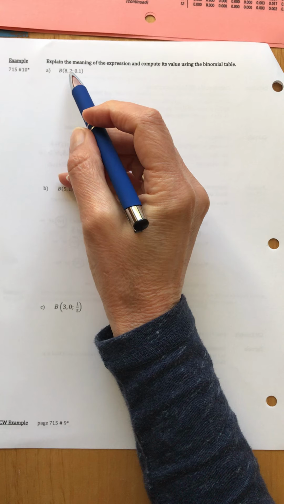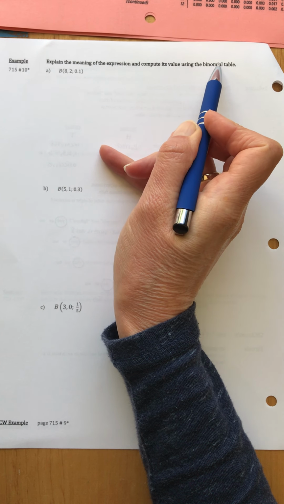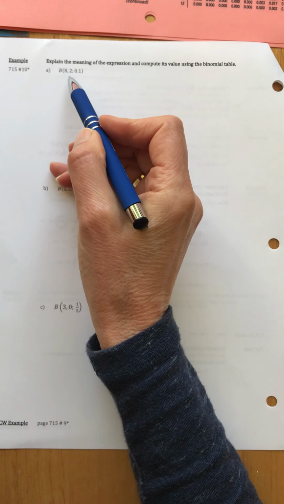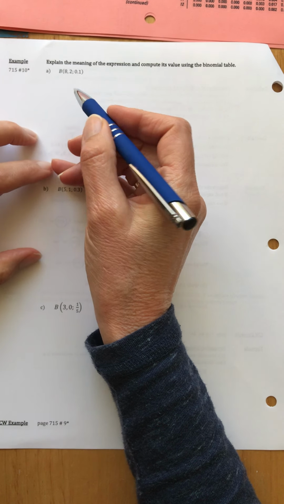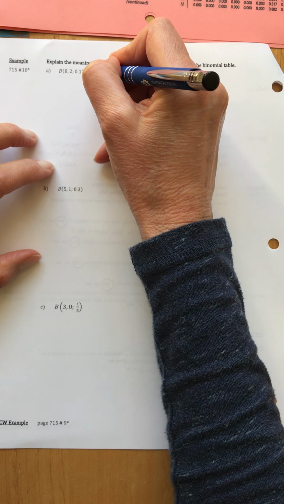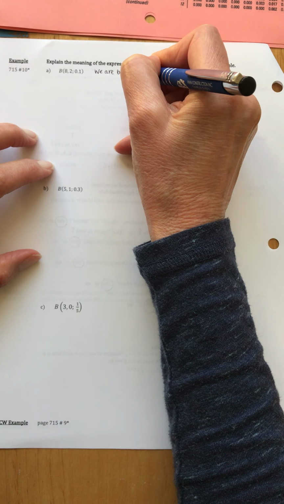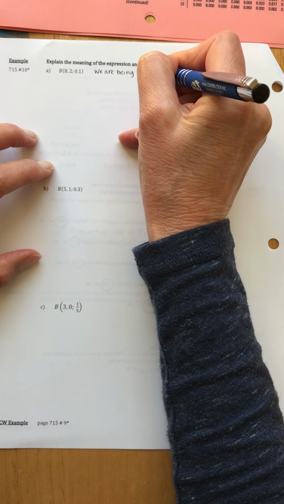So this first one says, explain the meaning of the expression and compute its value using the binomial table. So what we're being asked to find, let's write along the side here.